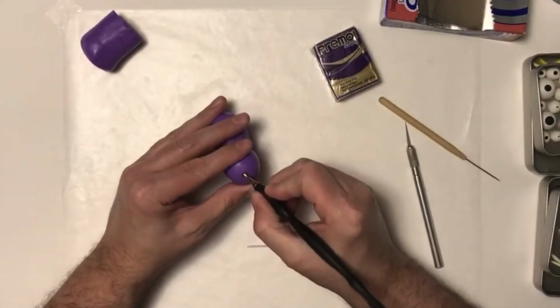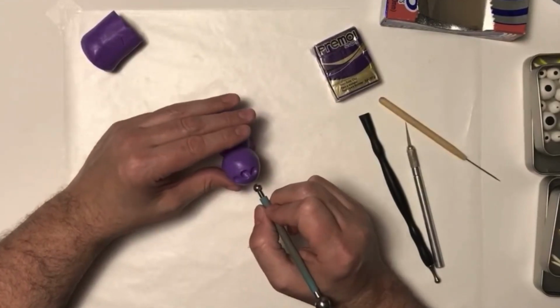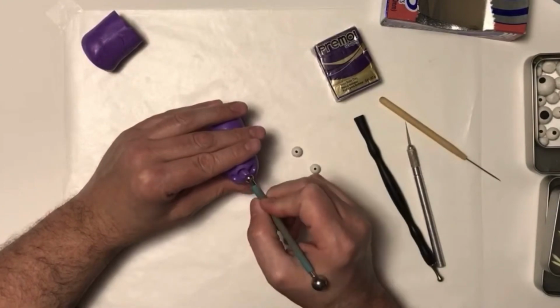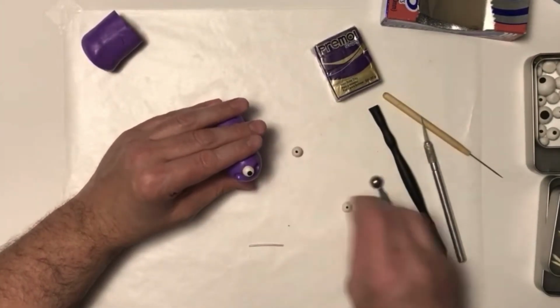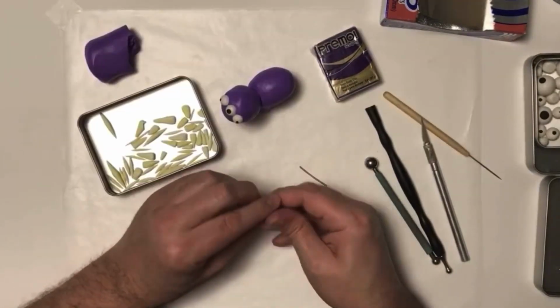The next thing I'm going to do is mark out his eyes. They decided we're going to have 3 eyes on this monster, so I'm using a ball tool. And you'll see off to the side there, I've got some pre-sculpted, pre-baked monster parts. So I'm using those pre-baked eyes to attach those.